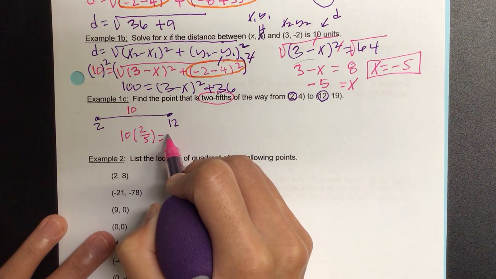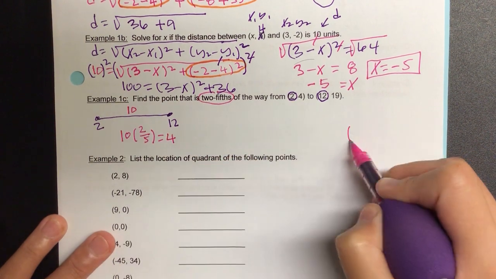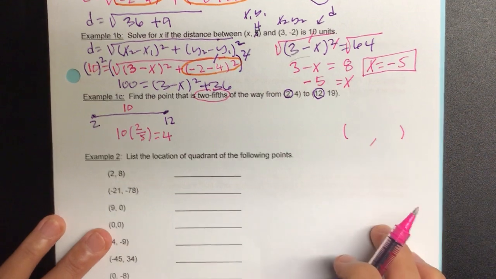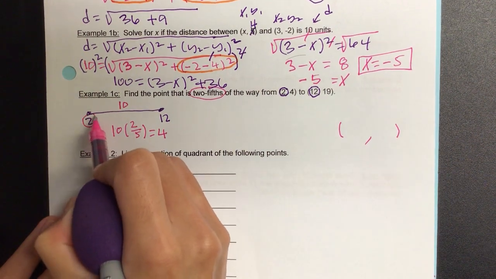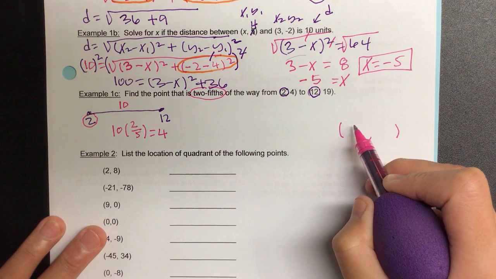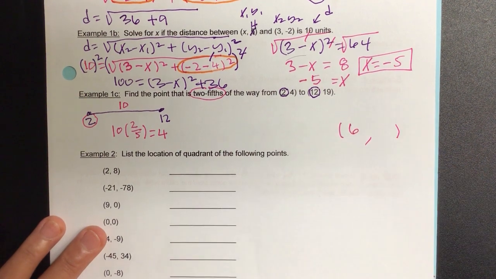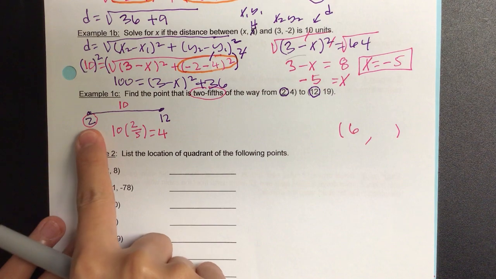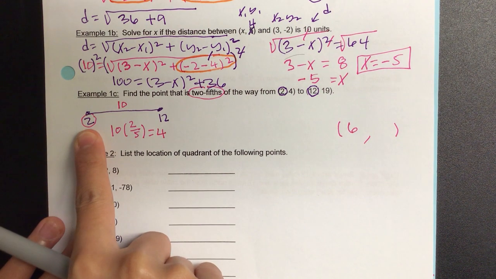20 divided by 5? 4. So then, if it was starting at a 0, it'll be 4. But what number am I starting at and going 4 units? So if I go 4 more from 2, we get 6. It'll be 4 if I'm starting at 0, but not everything starts at 0, right?